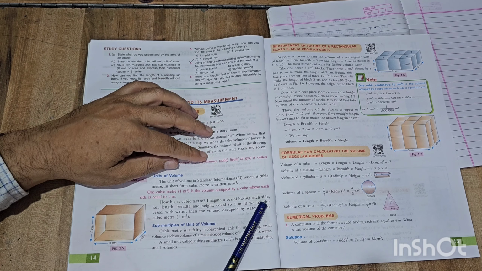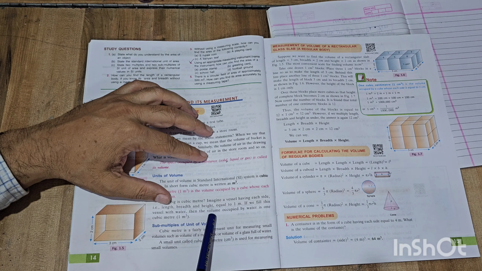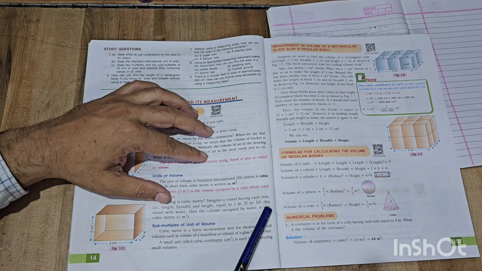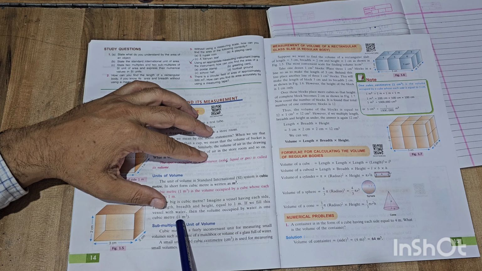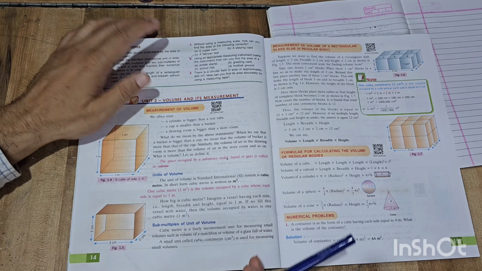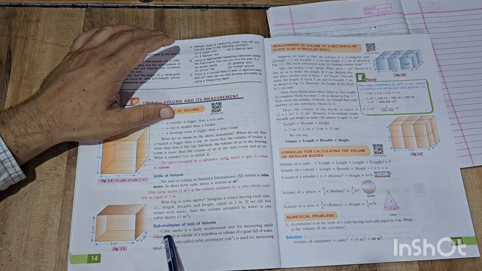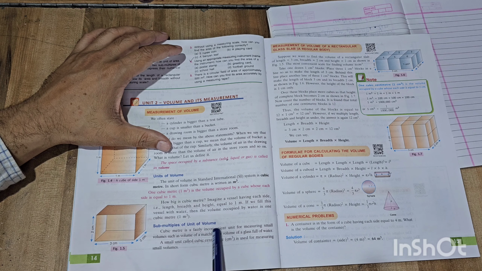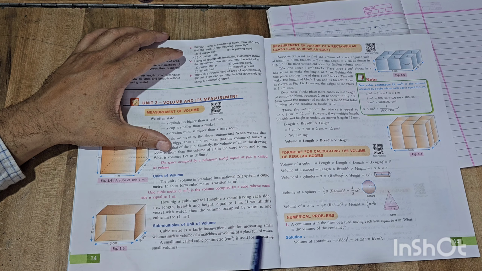Imagine a vessel having each side, that is length, breadth and height, equal to 1 meter. If we fill this vessel with water, then the volume occupied by water is 1 cubic meter. Okay, I already told that. Submultiples of the unit of volume. Cubic meter is a fairly inconvenient unit for measuring small volumes, such as the volume of a matchbox or the volume of a glass full of water.